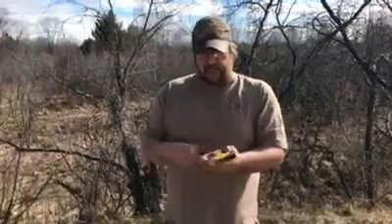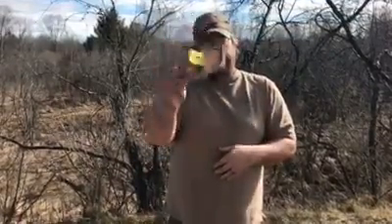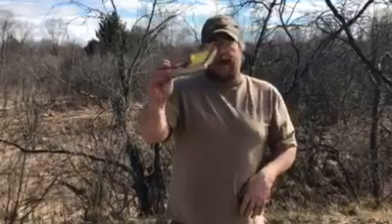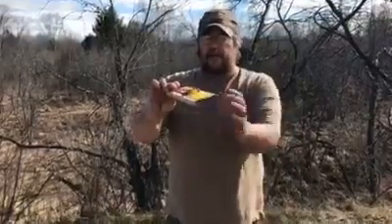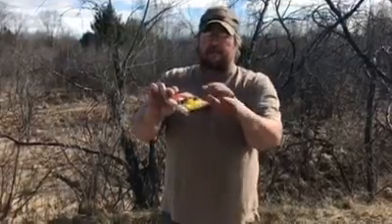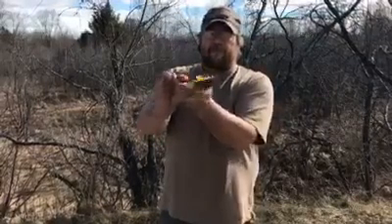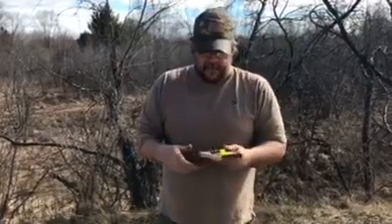Most of us already know what this trap is. This is called a snap trap. This is actually a larger version. They make them in a small version for mice. This is a larger version that they use for rats and weasels and stuff like that. It's basically designed so anybody can set it. They bait the pan, and when the animal steps on the pan or eats the food off the pan, it's designed to kill them instantly.